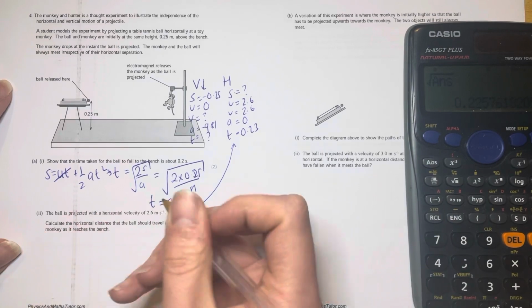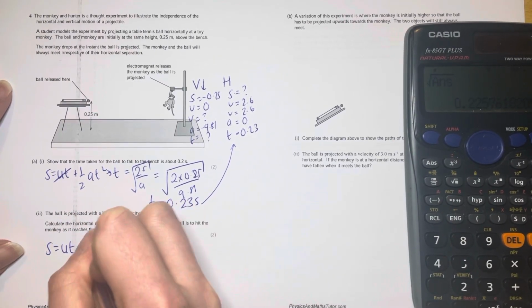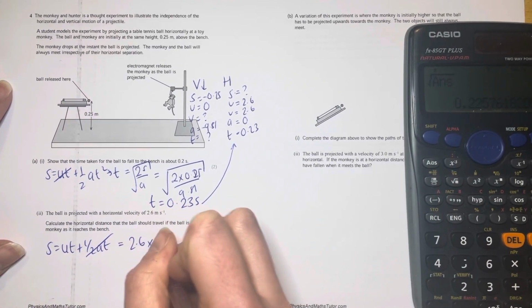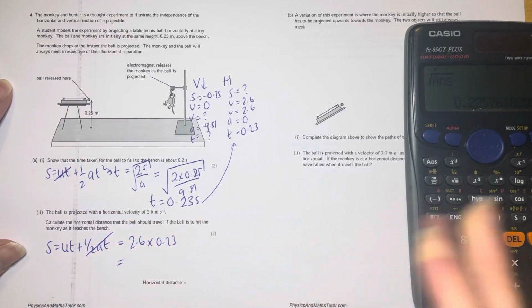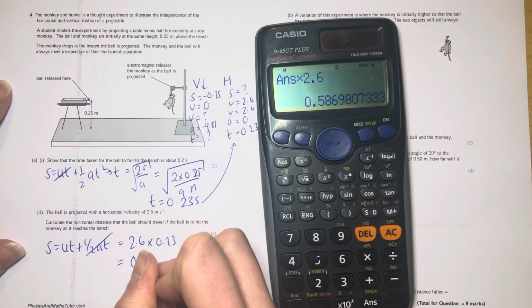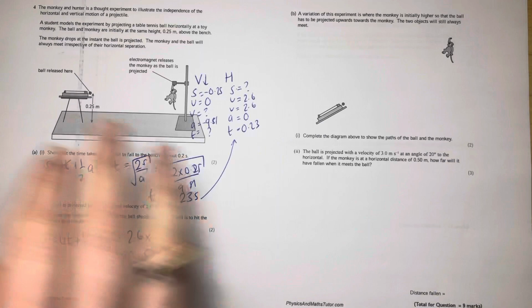seconds. So I'm going to use S equals UT, standard, plus 1/2 AT squared, but this one disappears, and then S equals 2.6 times 0.23, which is 0.59 metres, which is the answer, which is good to know.